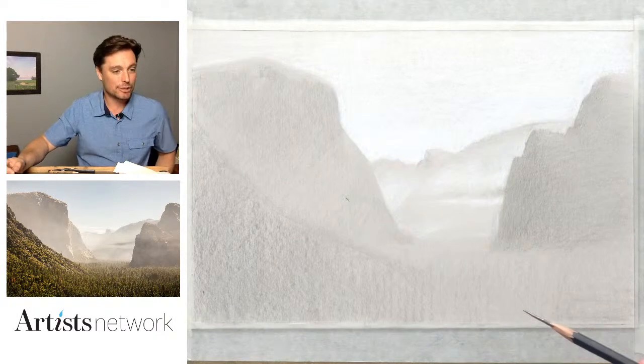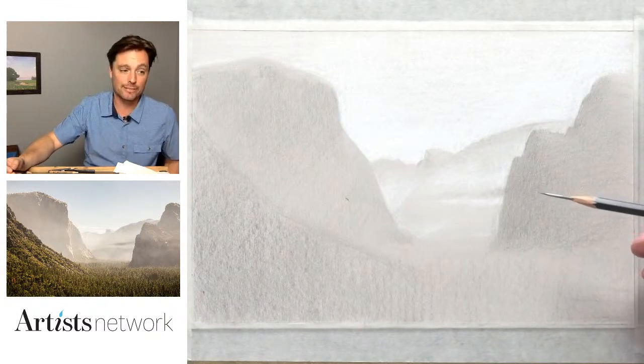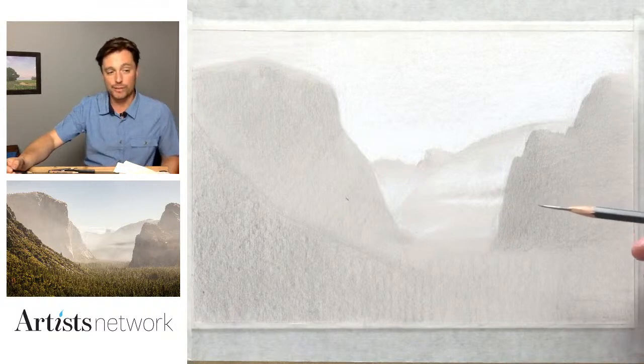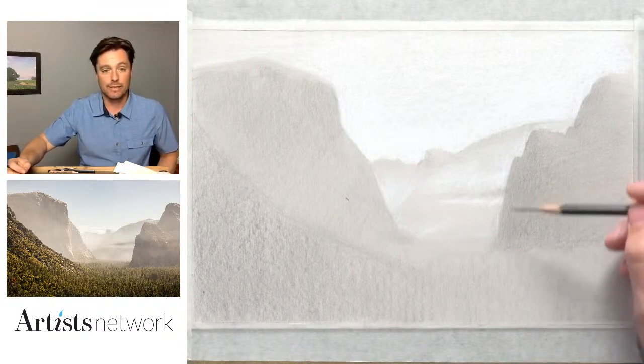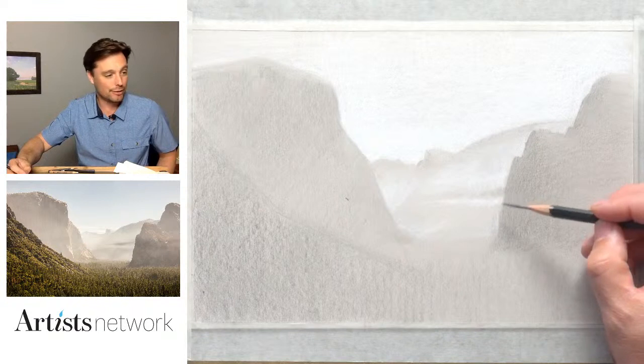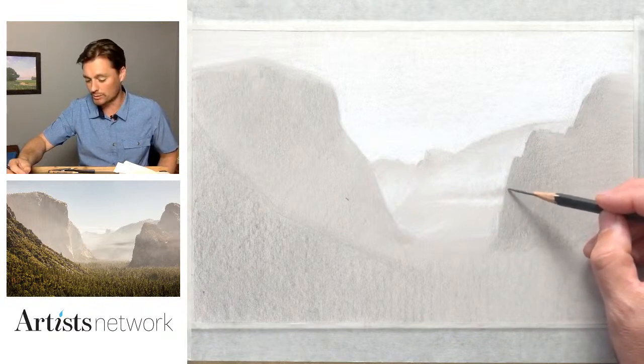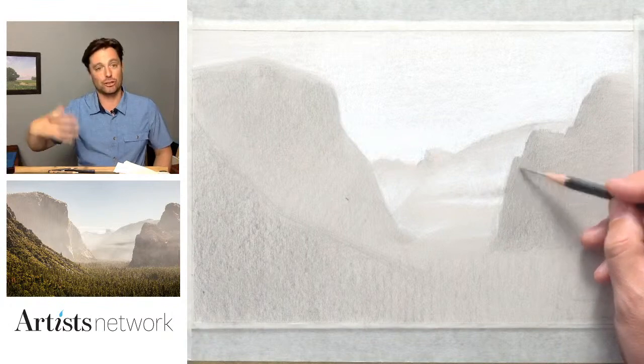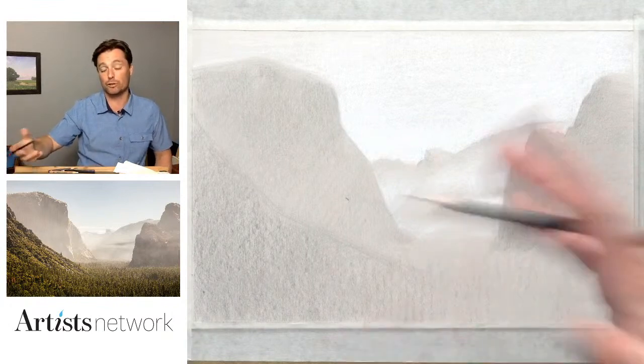Greg is asking a question. He said, I've never used white charcoal with graphite. So you can do a layer of graphite over the white charcoal, but not white charcoal over graphite. I mean, technically you can do what works. If you've built up a layer of graphite, it just starts to take down the tooth of the paper, so the white charcoal may not hold.